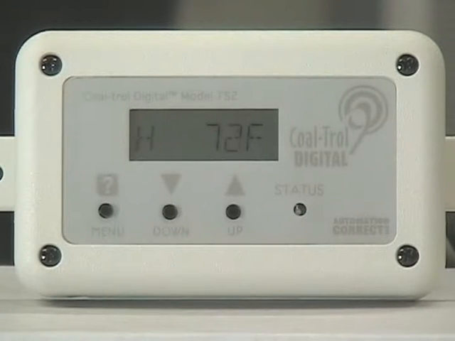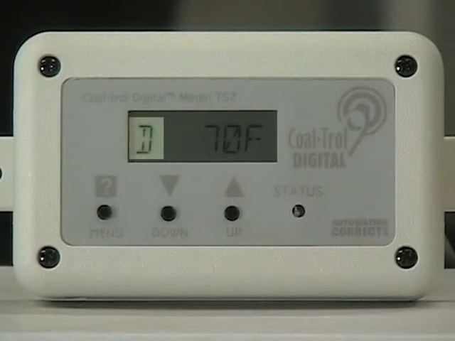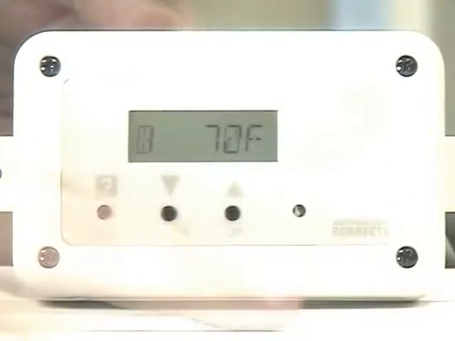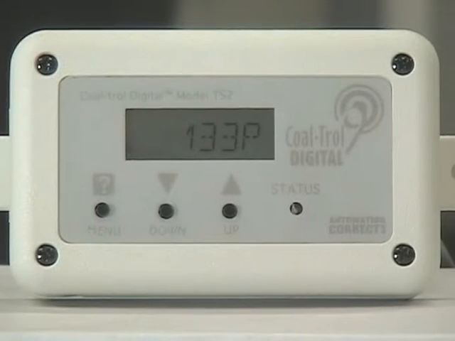If the selected temperature matches the current set point temperature, the letter D or N will be displayed instead of H. In either case, the unit will maintain the selected temperature until the next program set point change occurs. The thermostat will return to the round-robin display from the temperature set point override display 5 seconds after your last button press. Programming the day and night set points on the Coal-trol digital TS2 thermostat is easy.